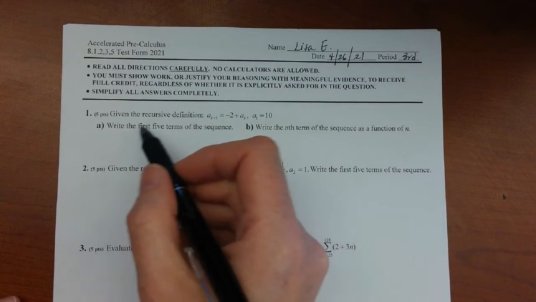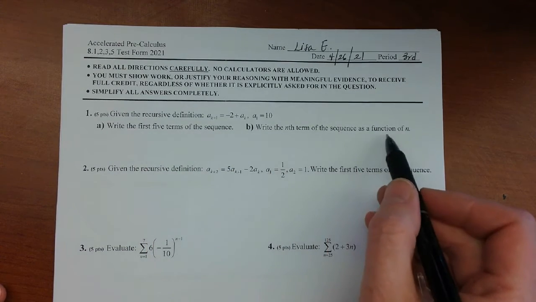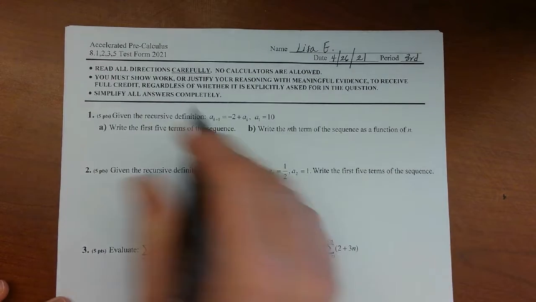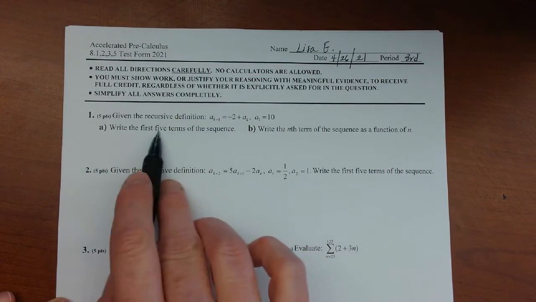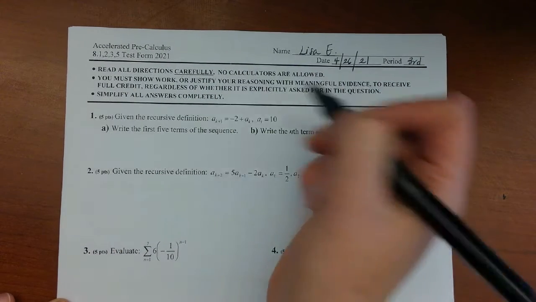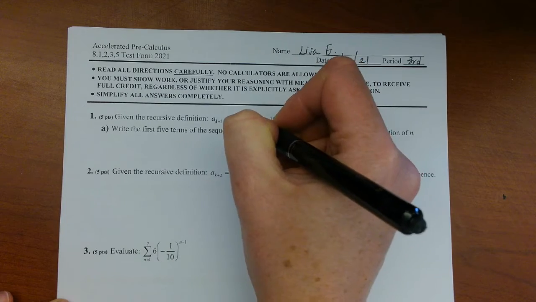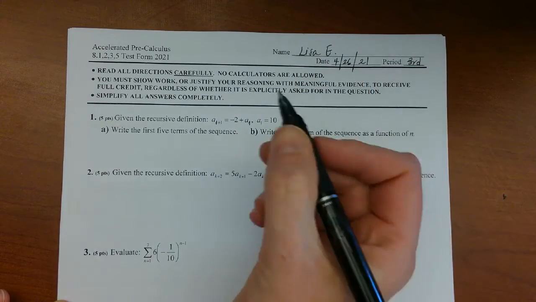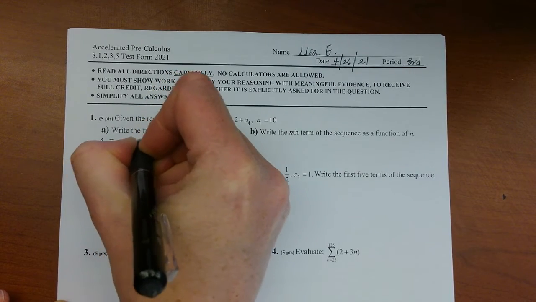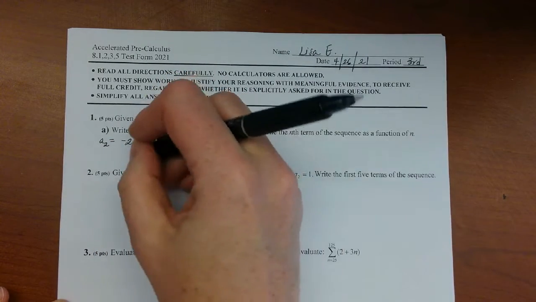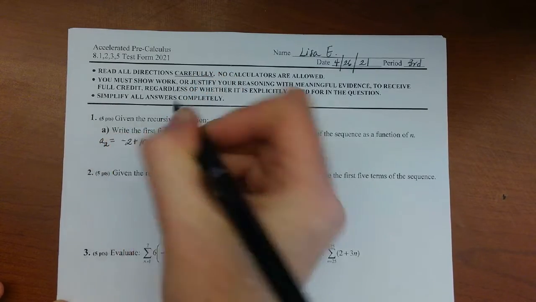All right, so for the first problem, given the recursive definition, write the first 5 terms and write the nth term of the sequence as a function of n. Do note it said that if at all possible, you need to justify and show some work. So let's show some work here. Using the recursive function, you could just ask what happens when k is 1, replacing everything with 1 and then simplifying. So a sub 2 is negative 2 plus a sub 1, and a sub 1 was 10, so you could just replace a sub 1 with 10. That would be a quick way to show a little work.